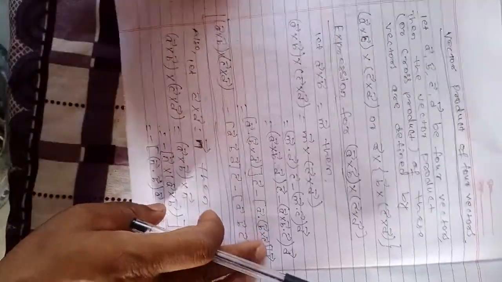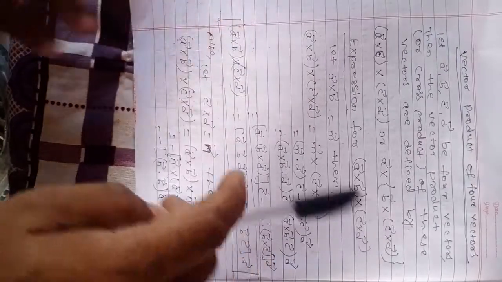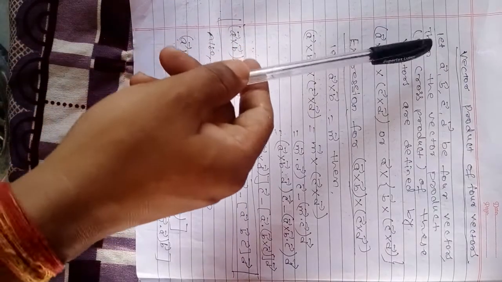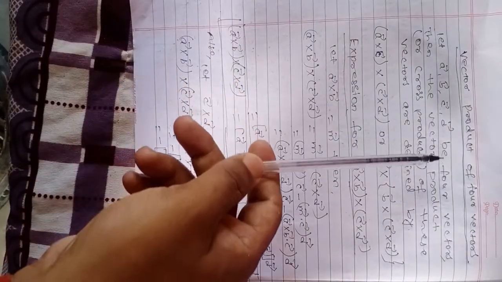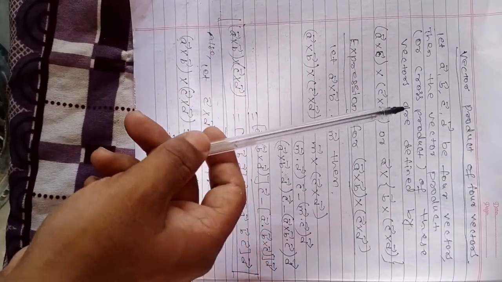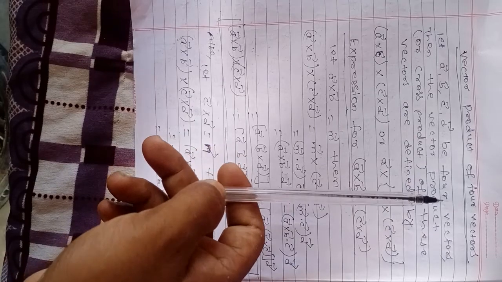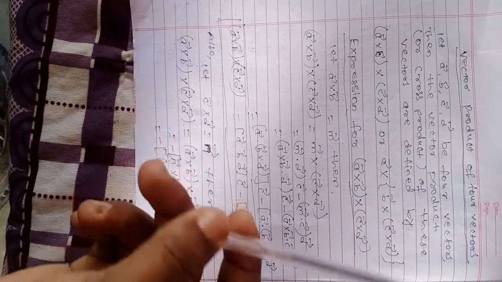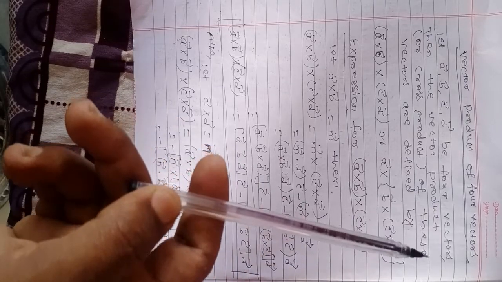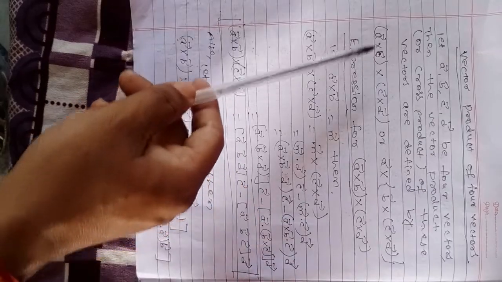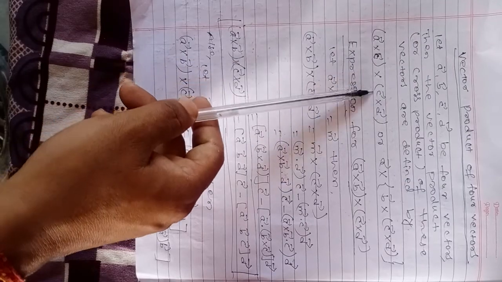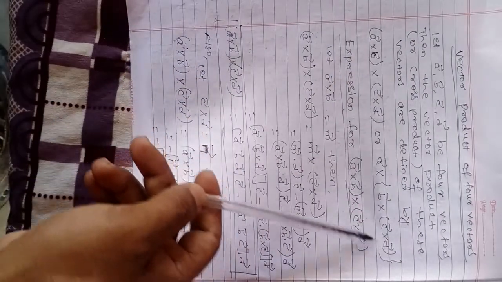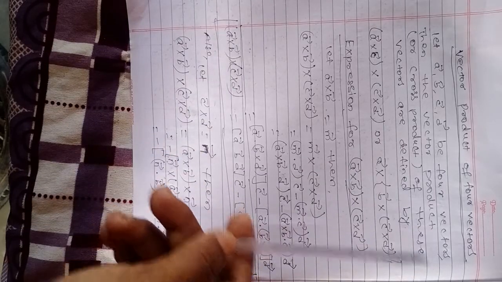So for the vector product of four vectors, you need to suppose that four vectors are a, b, c, d. So let vector a, vector b, vector c, vector d be four vectors. Then the vector product or cross product of these four vectors is defined how? A cross b cross c cross d, or a cross and then b cross and then c cross d.